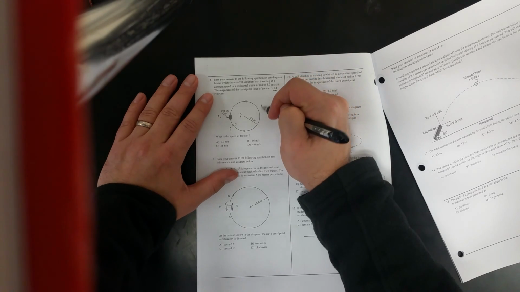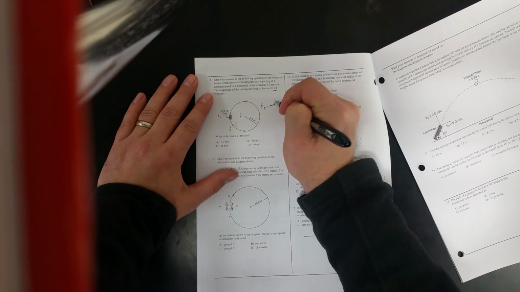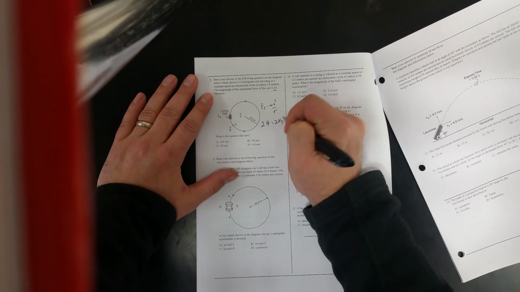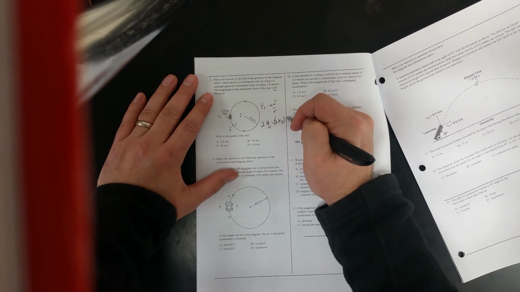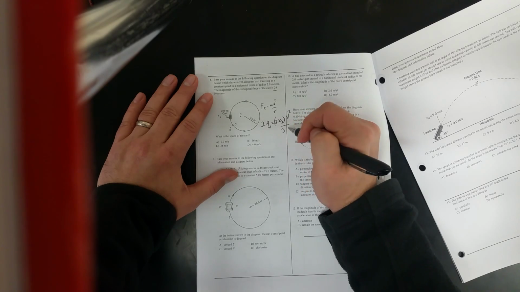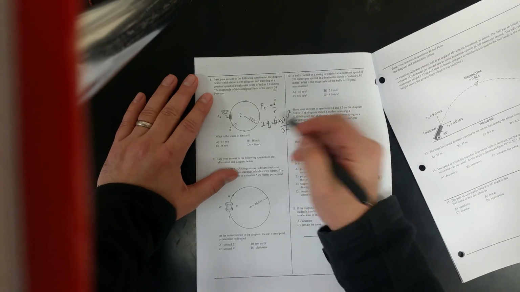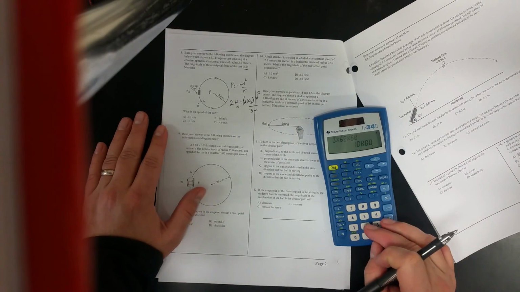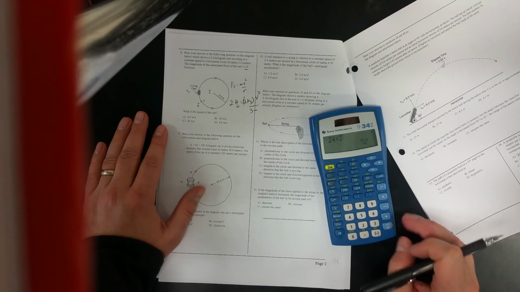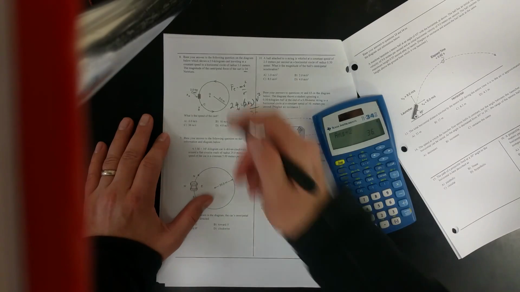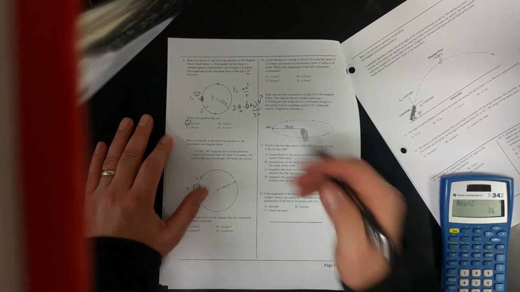So if 24 newtons is mv squared over r, 24 equals 2 kilograms times v squared over 3 meters. So 24 times 3 divided by 2. Take the square root of that, and we should get, 24 times 3 divided by 2 is 36. Square root of that is going to be 6 meters per second.